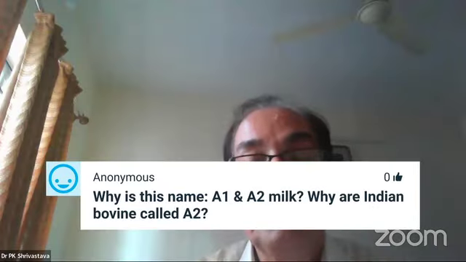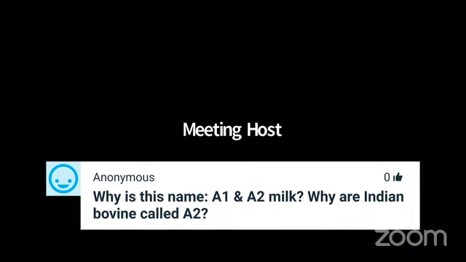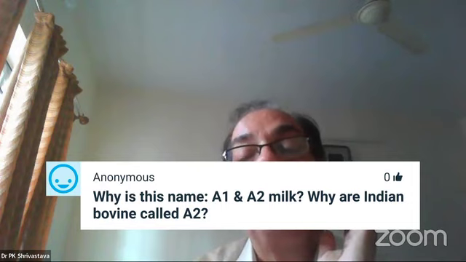Why is the name A1 and A2 milk? Why are Indian bovines called A2? Correct. The reason this name was given is that the European cows were in Europe, obviously. Any fundamental research which is going on, which is more towards the Western countries, they do earlier. So earlier they did it on those cows, and they came out with the beta casein. So they made that beta casein name A1.